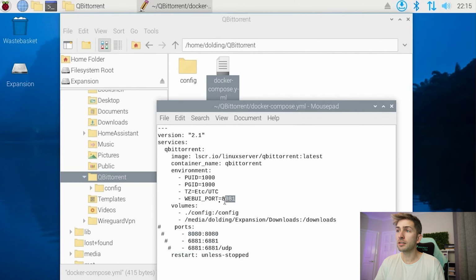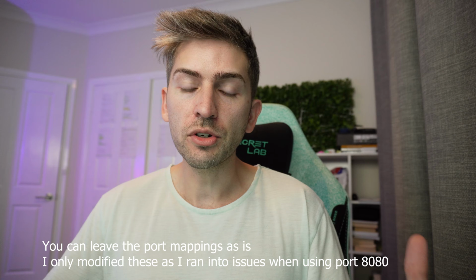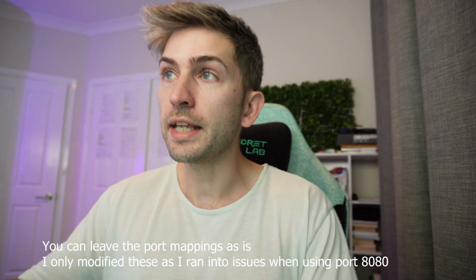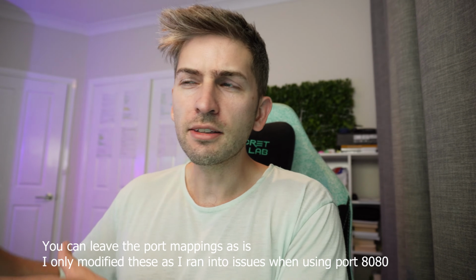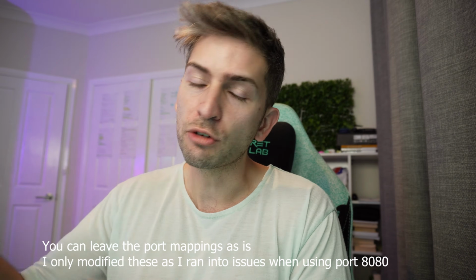You can leave it as is for now, and I have also changed this port from 8080 to 8081. Essentially, that was a troubleshooting step. When I exposed port 8080 while using the VPN, it said that port was in use by some other service, so I had to go ahead and increment it by one, and then I could access the QBittorrent web client.